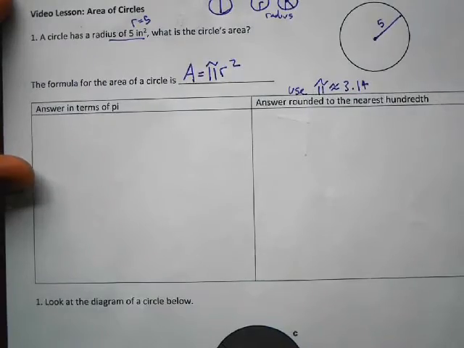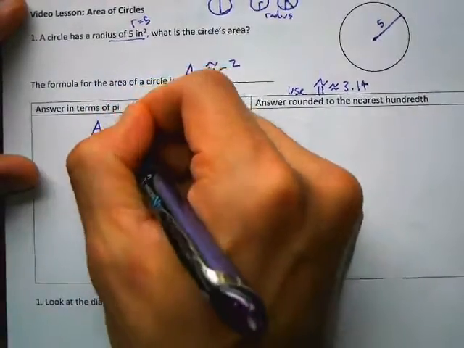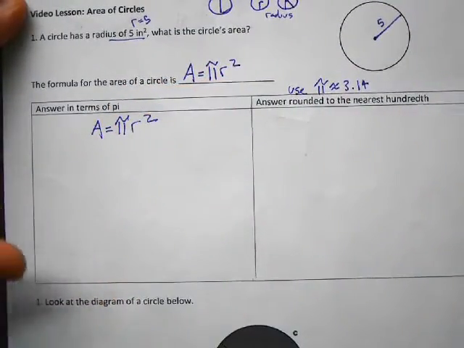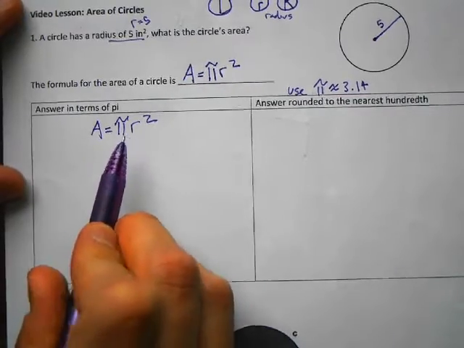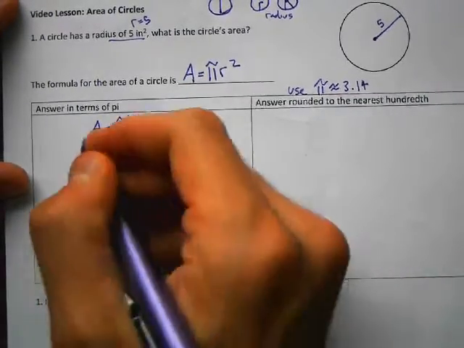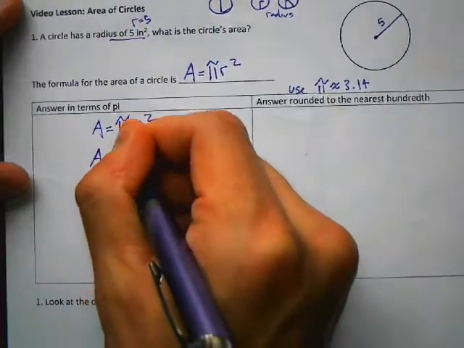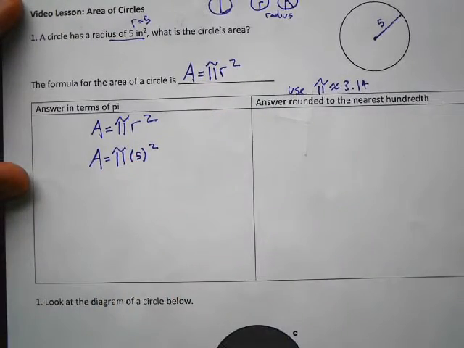Okay, so let's start with our answer in terms of pi. Area is equal to pi r squared. For every geometry problem, start with the formula. Write what you know in symbols. Don't put any numbers in yet. Next, let's substitute in what we know. Area is equal to pi times the radius, which is 5, squared.